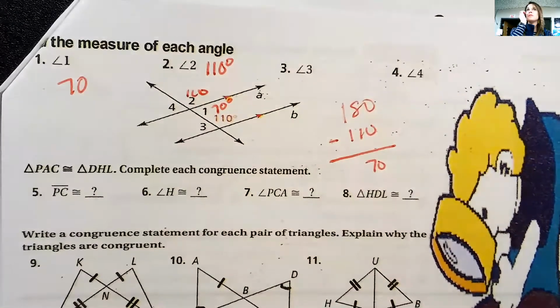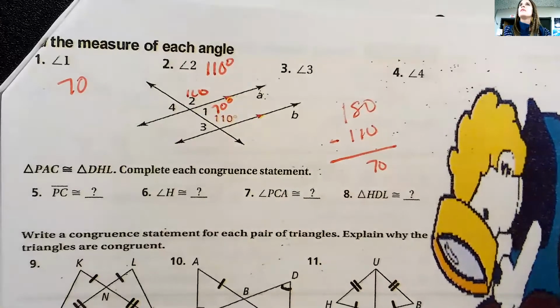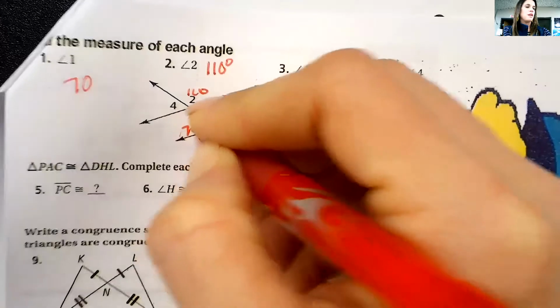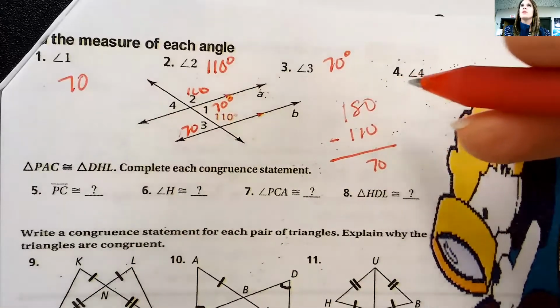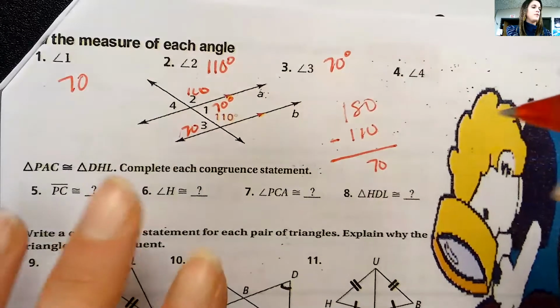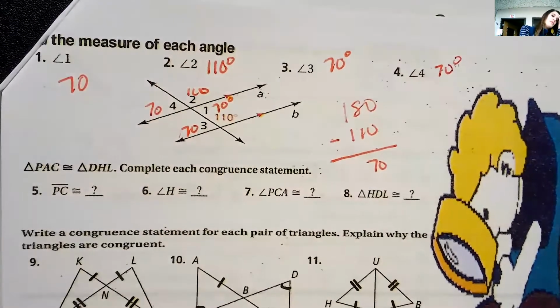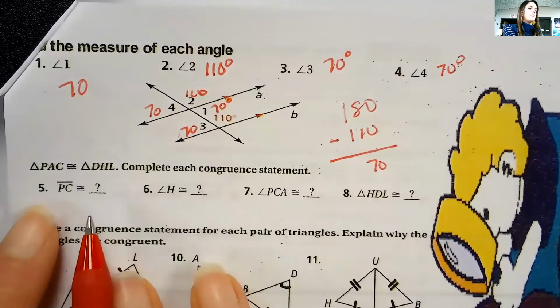Angle 3, Cody, is what? It's 70. Good. Yep, it's another acute angle, so it's 70. And Jordan, angle 4? 70 also. Is also 70. Good. All right. The next 4 problems, they should go quick.